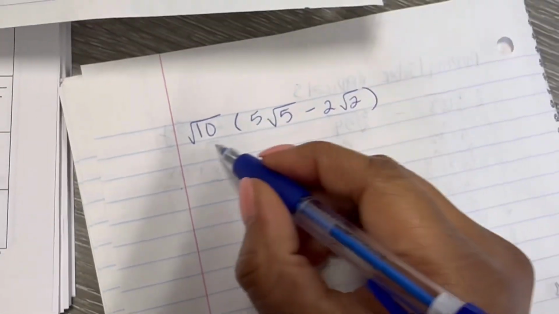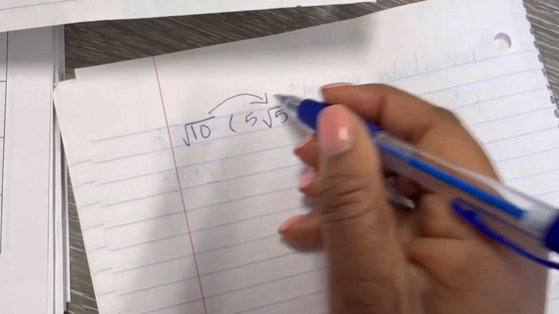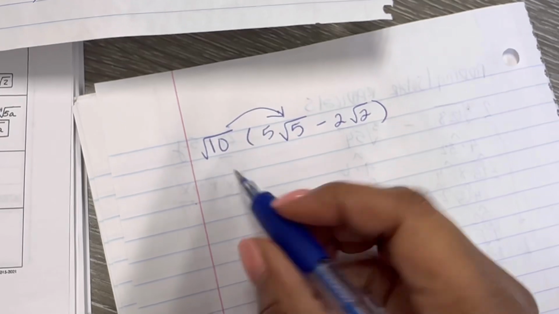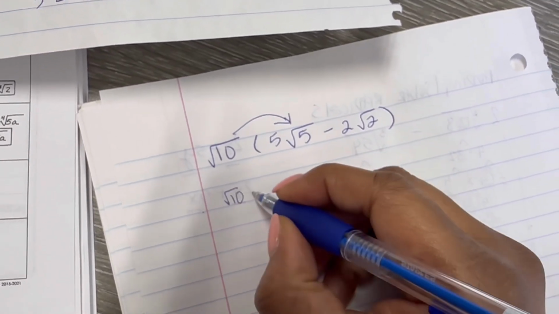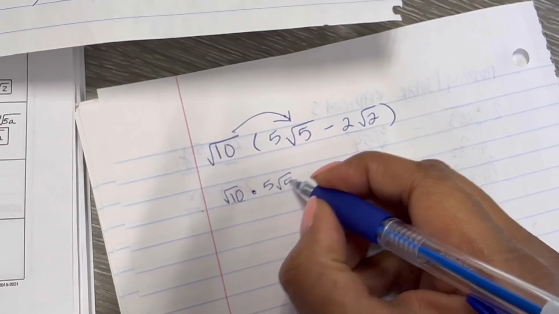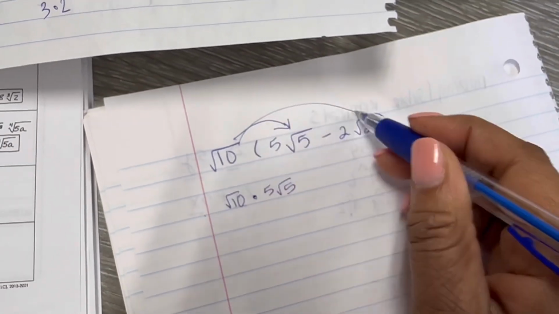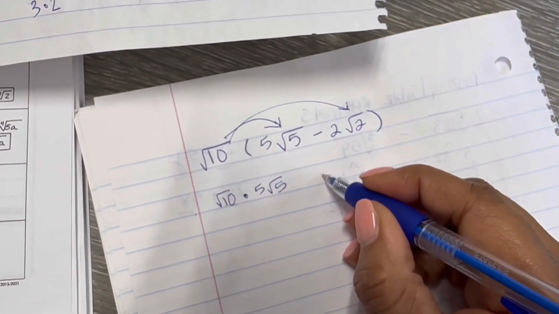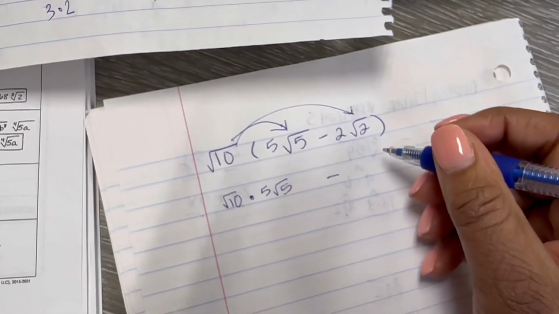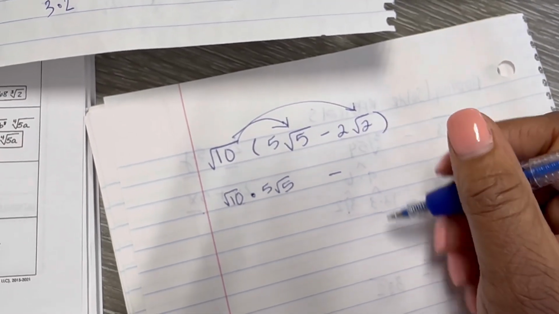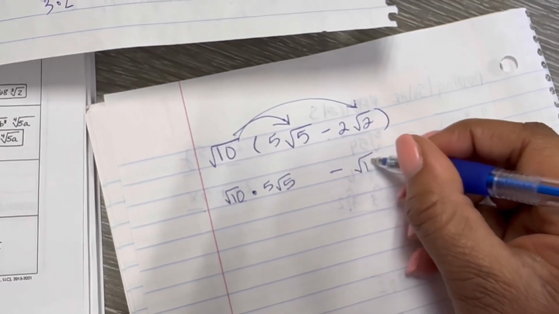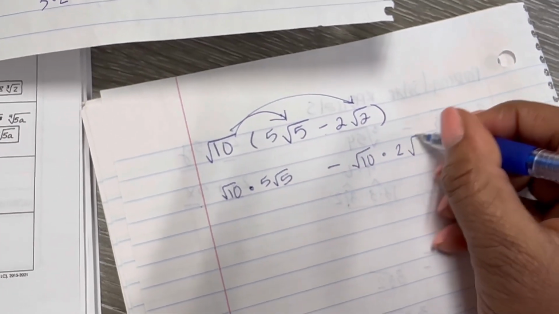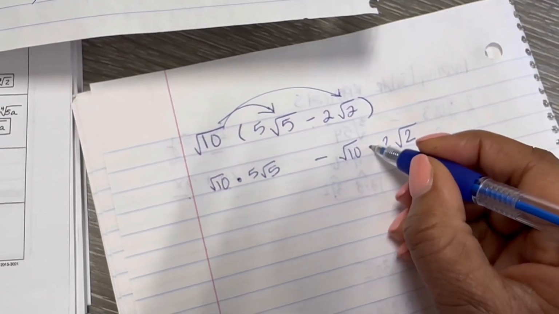Well, you need to do your rows. So radical 10 times 5 radical 5, right? Then do this one as well. Minus radical 10 times 2 radical 2, right?